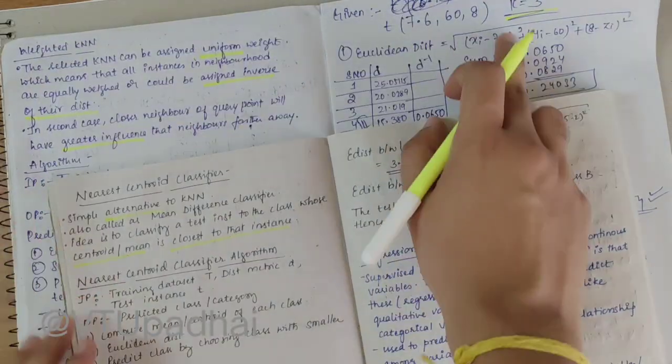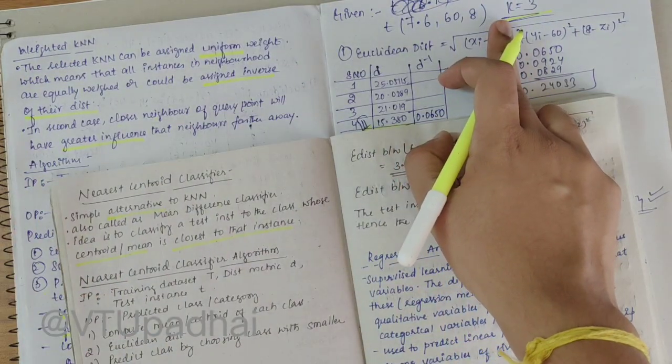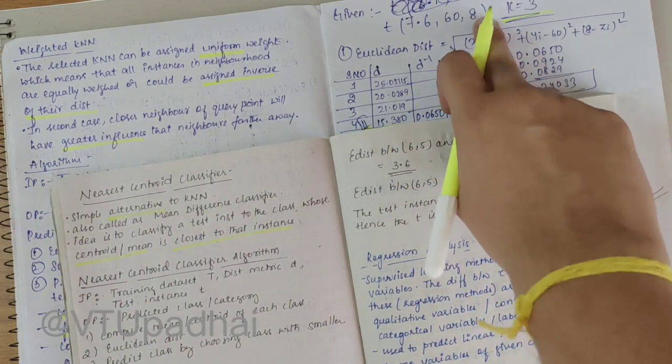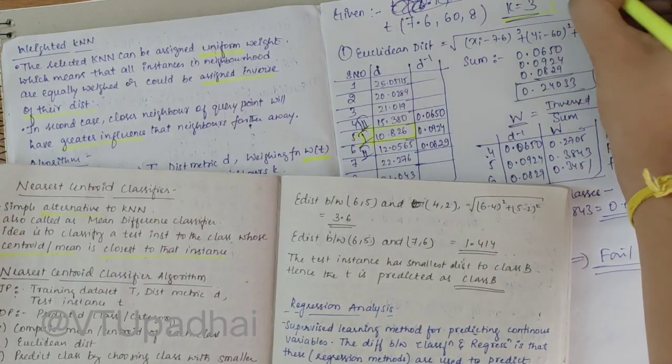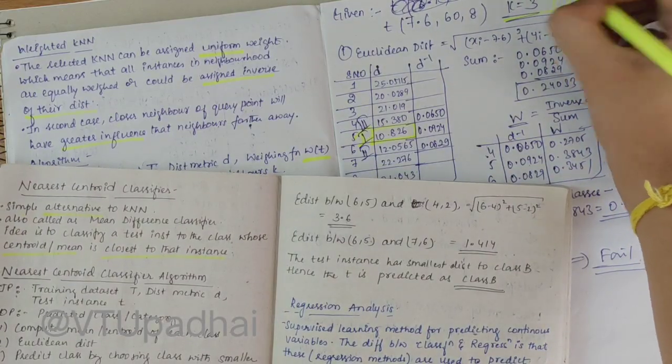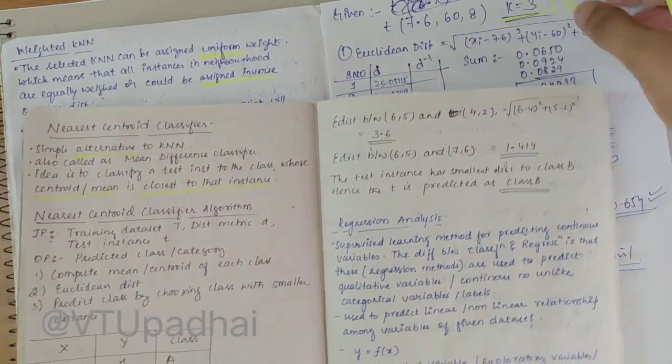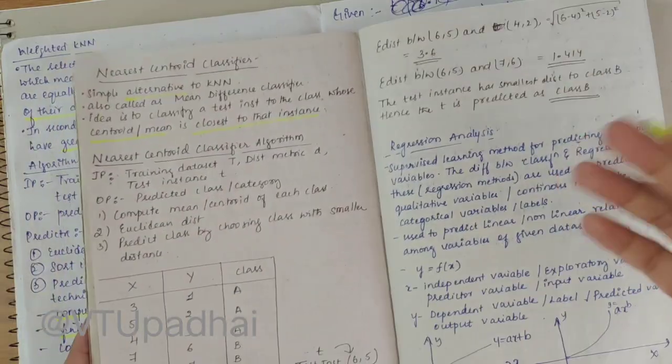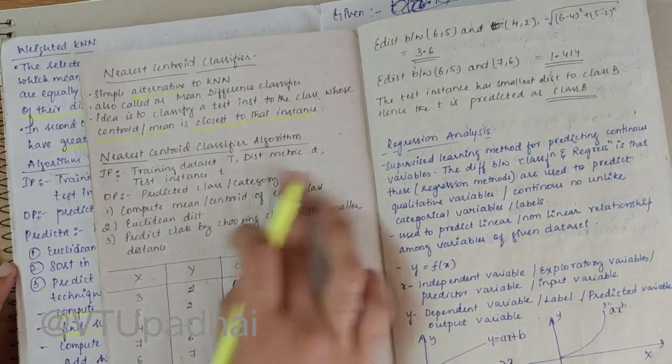In KNN we made use of the Euclidean distance, right? Depending on the input, here it was given k is equal to 3. So for the test instance, the 3 nearest neighbor values were considered, and based on them the final class was predicted. Here we make use of the centroid.